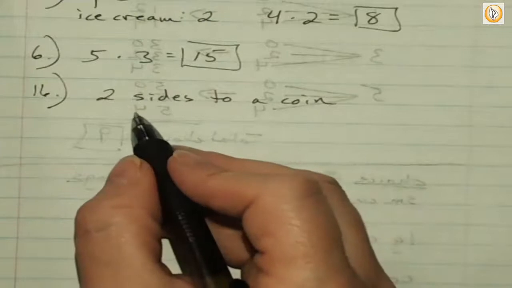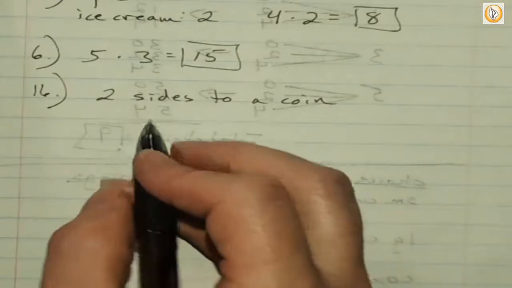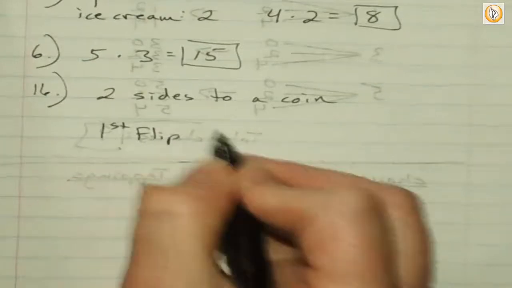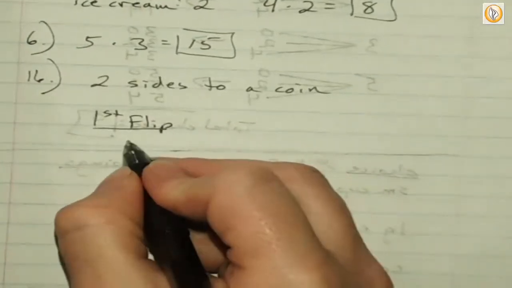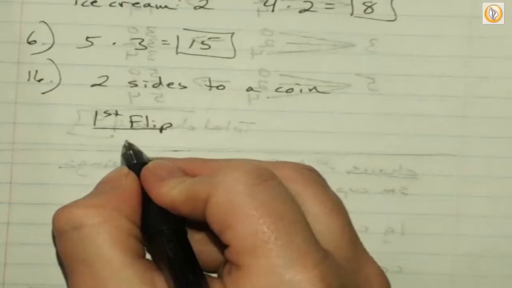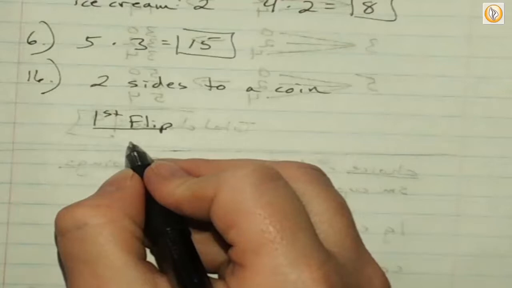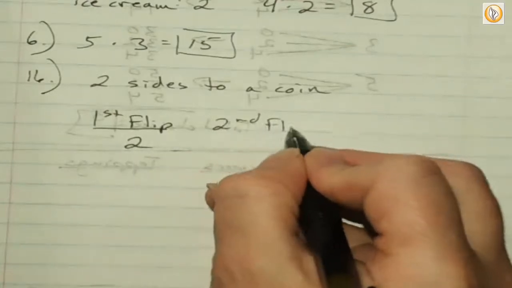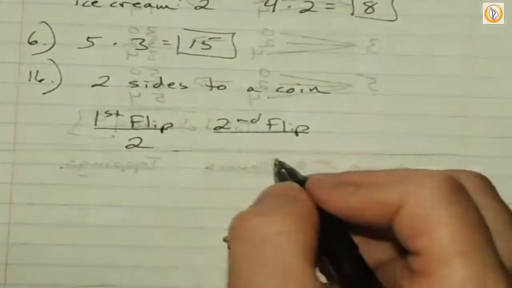It's not 3 times 2. Your first flip, look what I'm doing. First flip. How many choices do you have? Joseph? If you flip a coin, how many possible choices do you have? 2. How about the second flip? You flip it a second time.